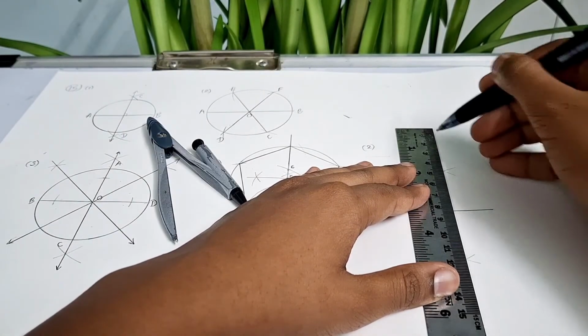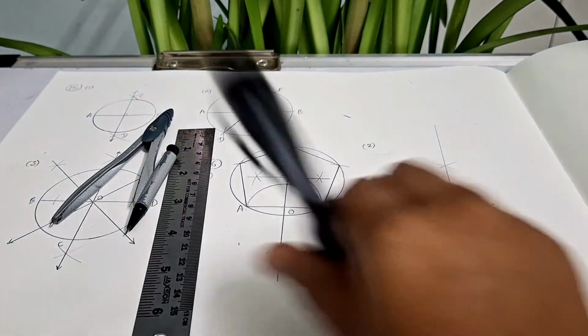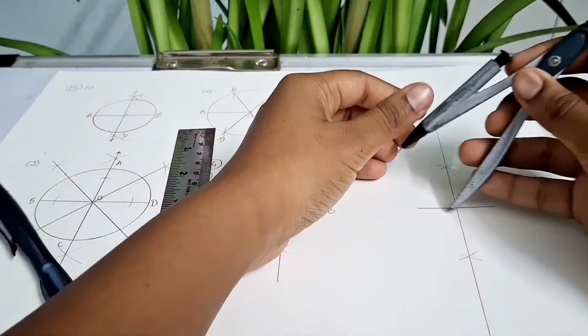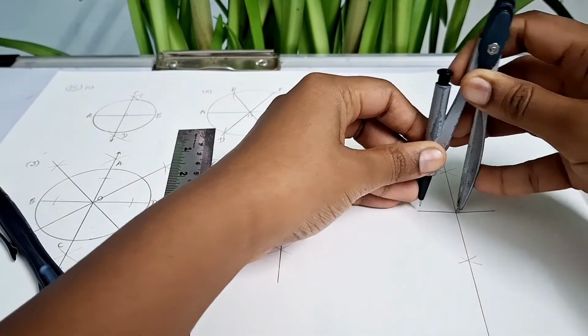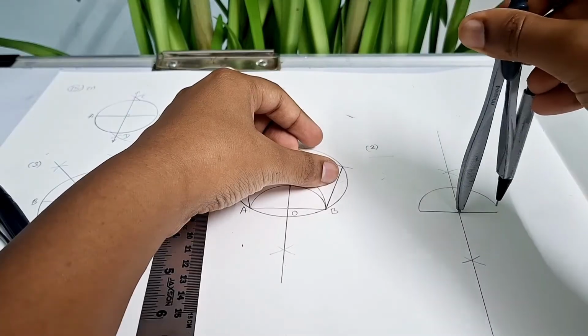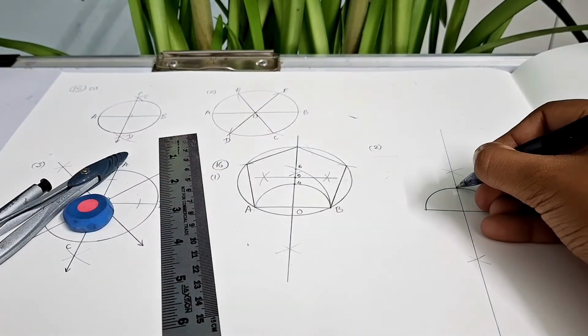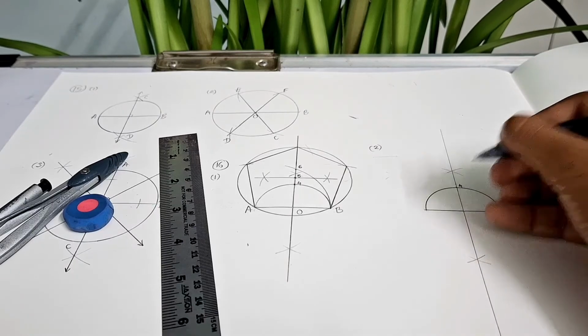Join. Repeat the same steps as in the previous construction. We will draw a semicircle. As in the previous construction, we will label this as point 4.